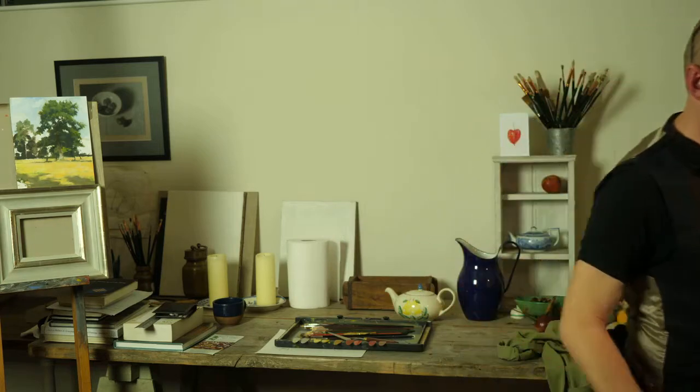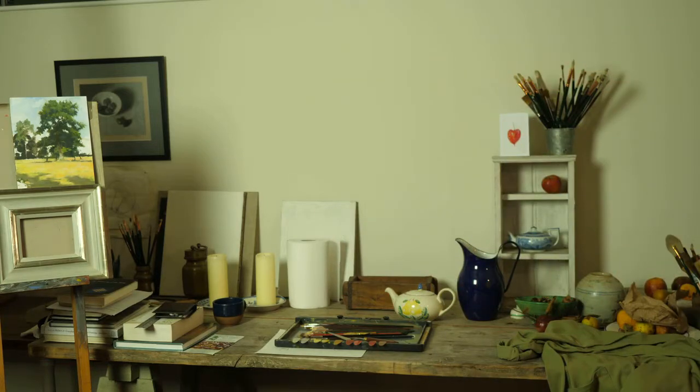Can you give me just 2 seconds? Studio Cat is asking to be out. All right, little fella. Go on then.